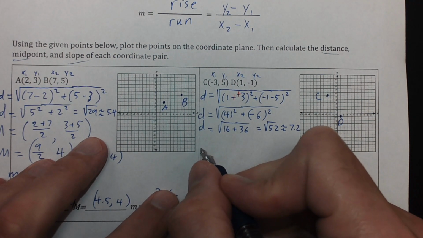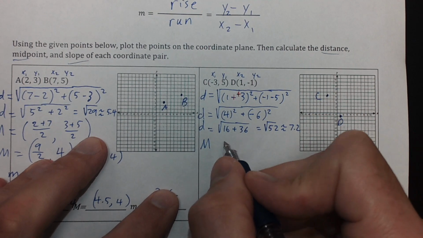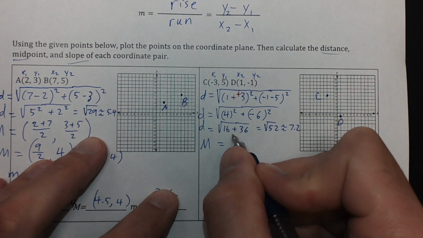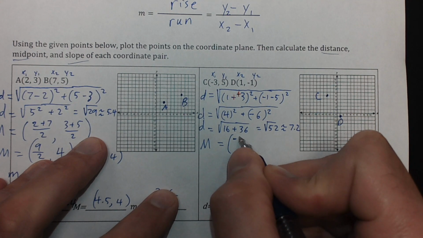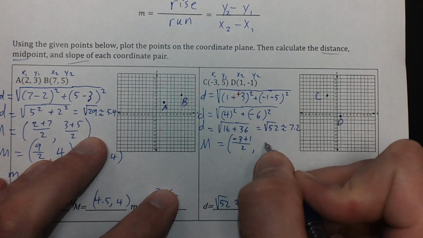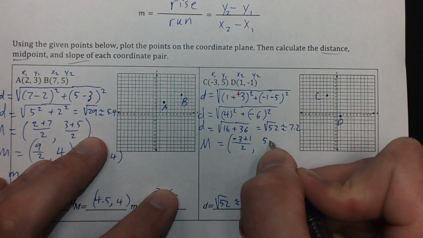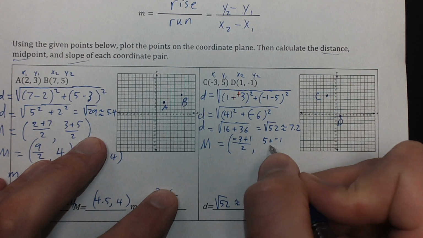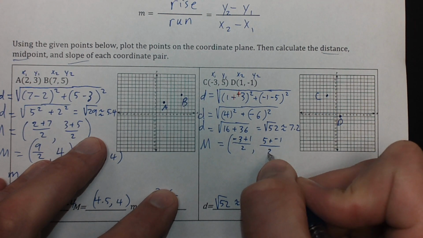Midpoint would be the average of your x's and the average of your y's. So my x's are going to be negative 3 plus 1 divided by 2. The y's are going to be 5 plus a negative 1 over 2.